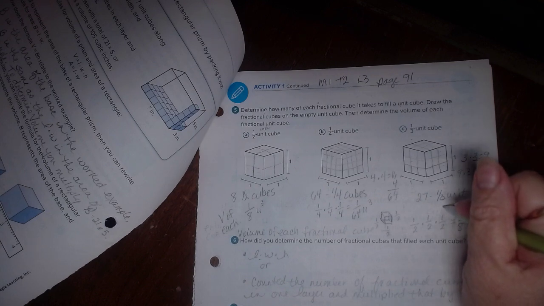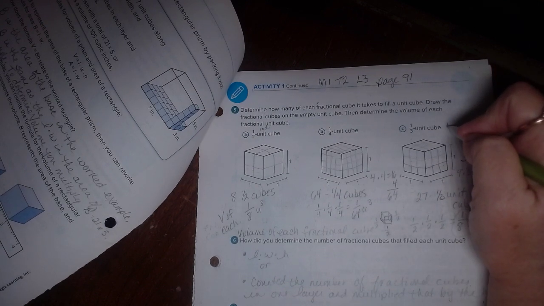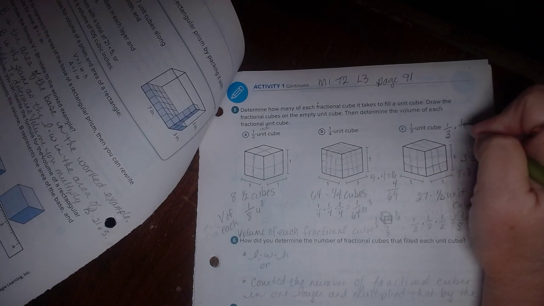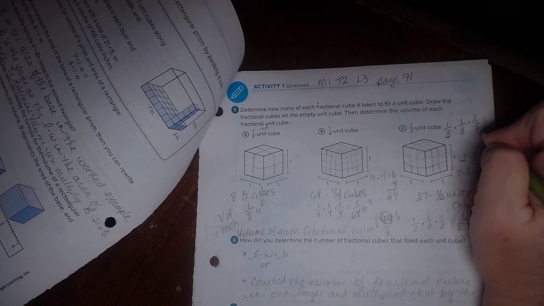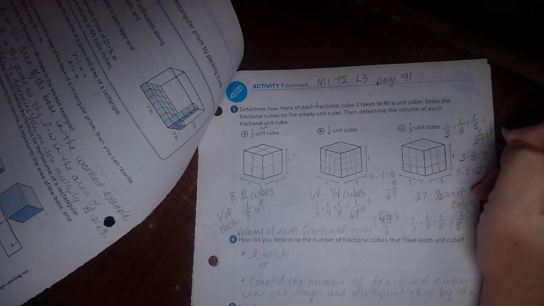And then for the 1/3, I'll put that one up here, 1/3 by 1/3 by 1/3 equals 1/27 units cubed.